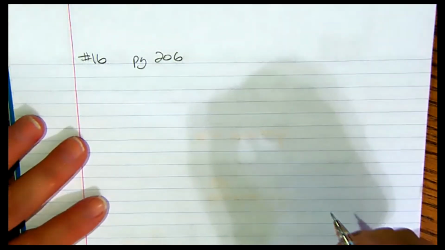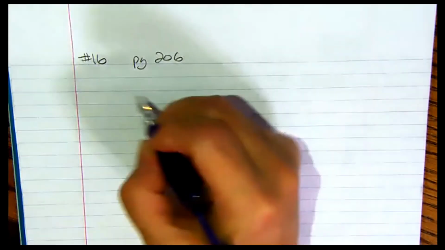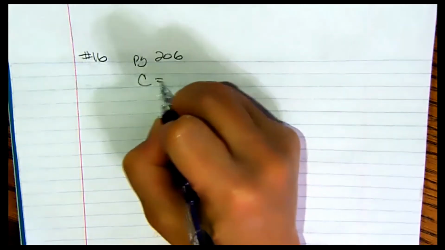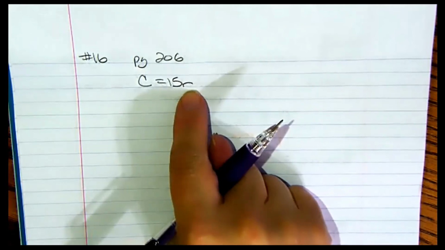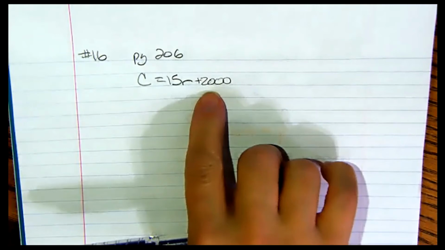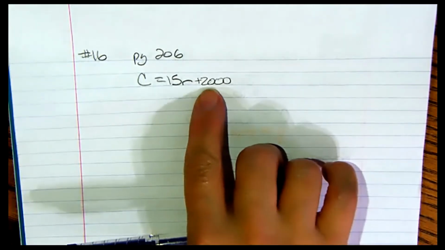So they're telling us the cost is equal to $15 per ride plus $2,000. This is the cost.